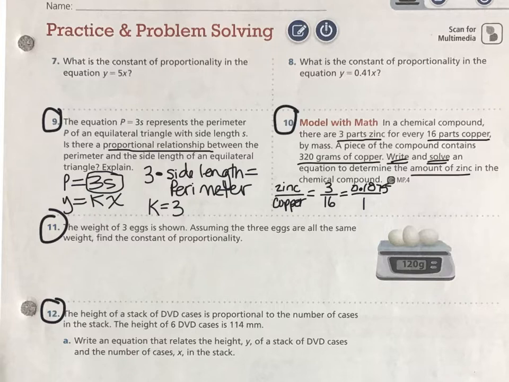I divided 3 by 16 to get 1,875 ten-thousandths. Now I need to use that information in an equation y equals k times x, but in this case, let's use a z for zinc and a c for copper. And the k value is the unit rate.